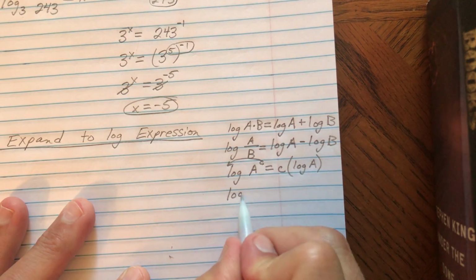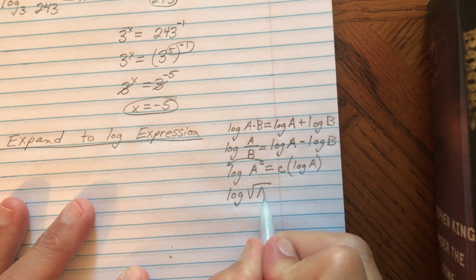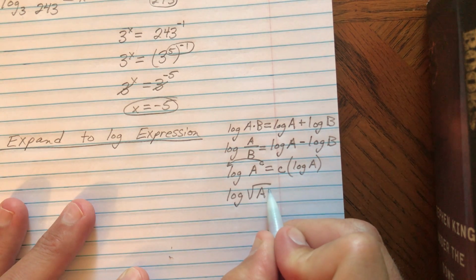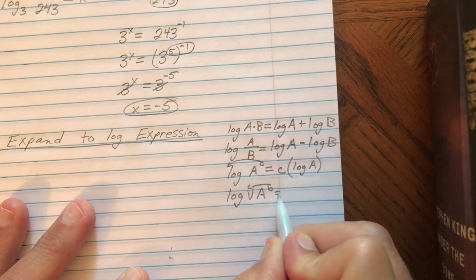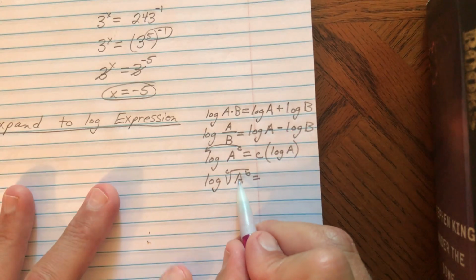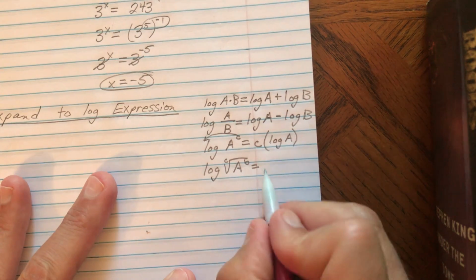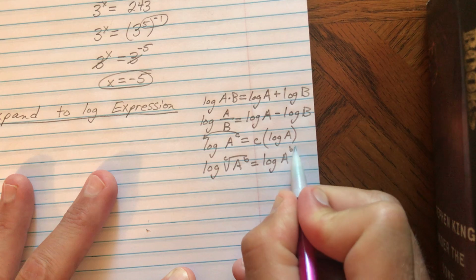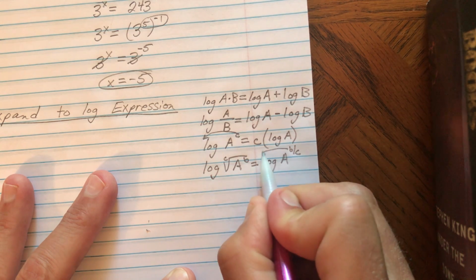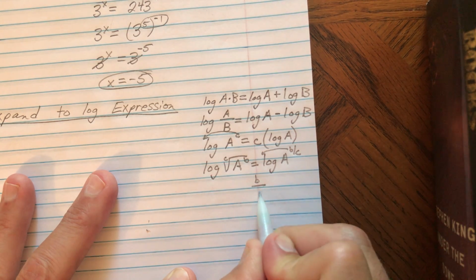And then finally, if you have a radical, let's say it was a raised to the b and there's a c here. Well, first of all, any radical can be rewritten as a fractional exponent. This would be the log of a to the b over c, and then this exponent can move out in front.